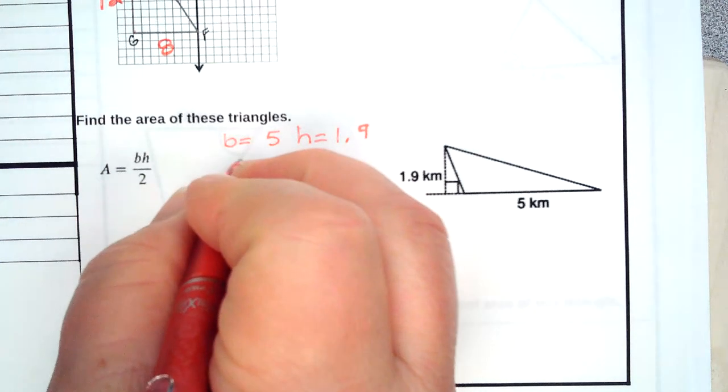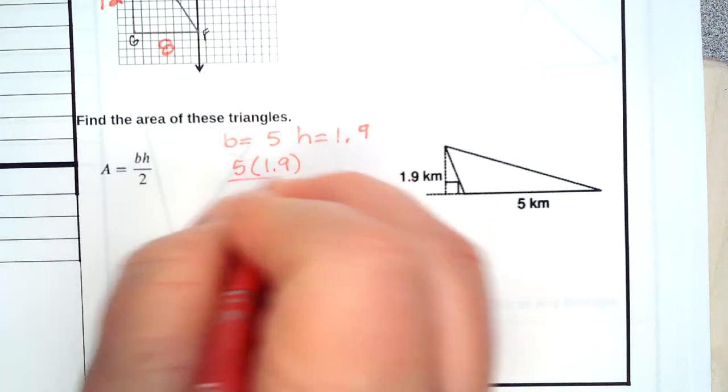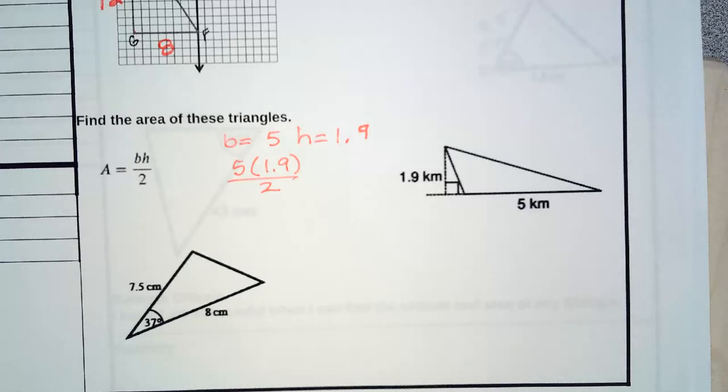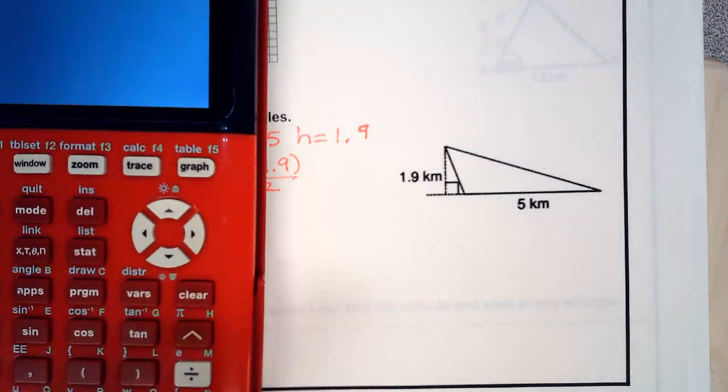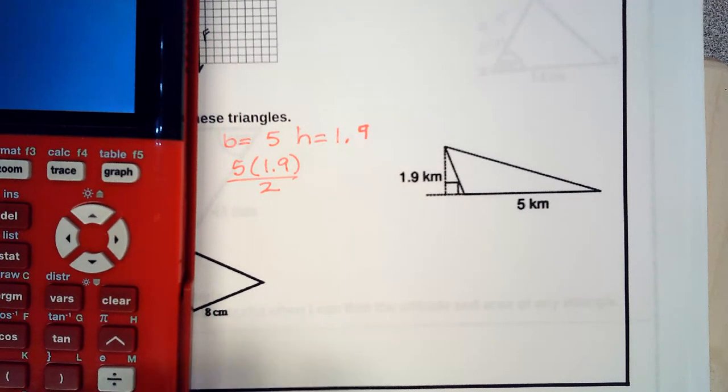So 5 times 1.9 divided by 2. I can put the whole thing in my calculator all at once because order of operations will multiply and then divide.